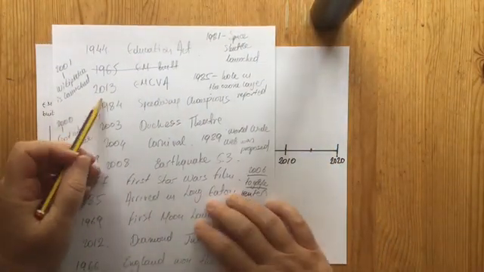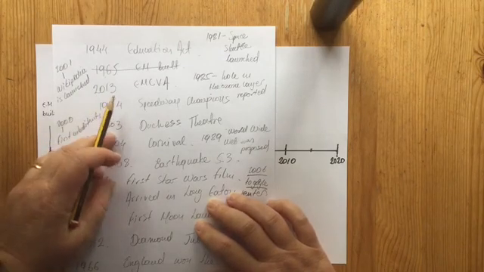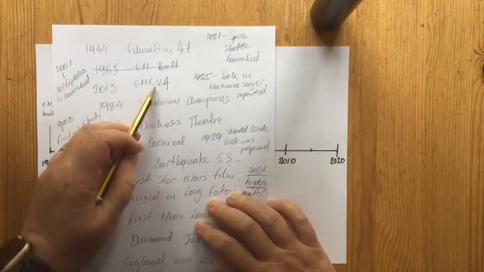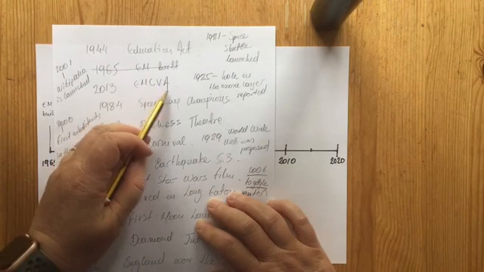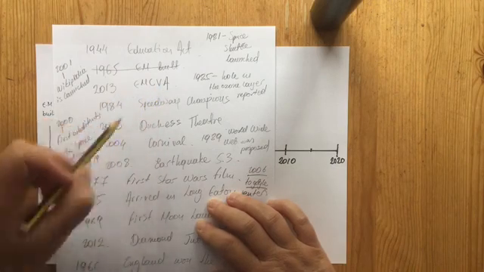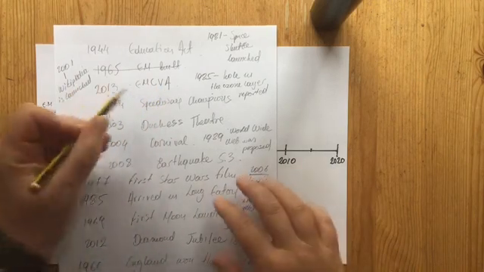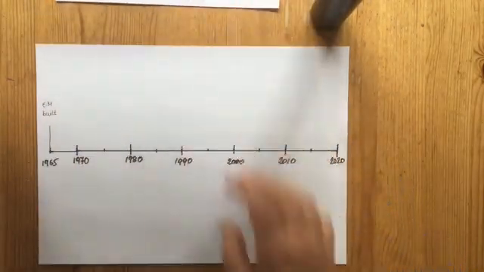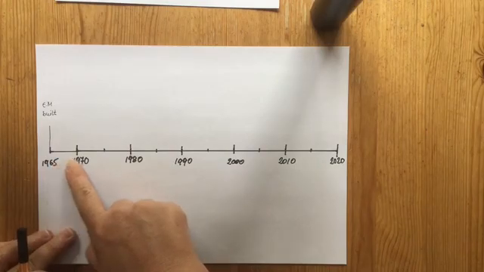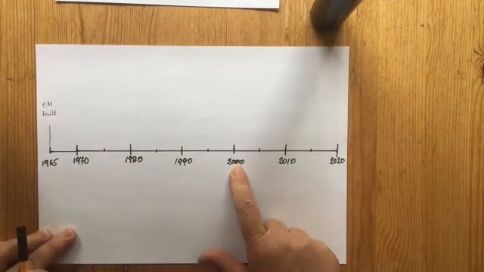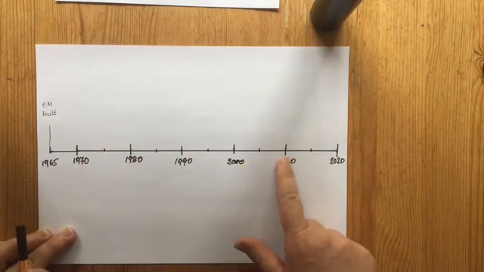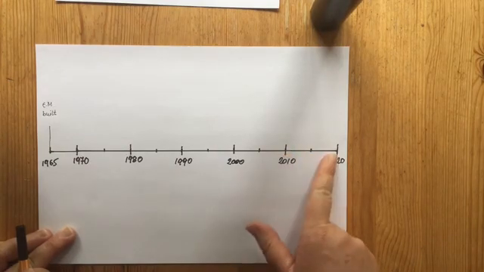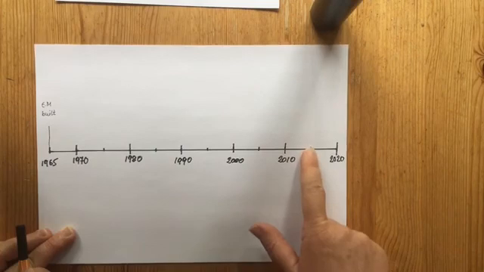Oh, there's another one. In 2013, English Martyrs became a Catholic voluntary academy. So I will use this now on my timeline. 2013. Let's see where I can find this. So I'm going to look. There's the year 2000. 2010. Oh, I wonder where I can put 2013 here. But look, I've already marked the half decades.